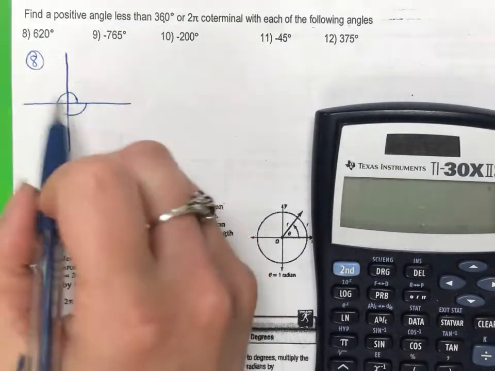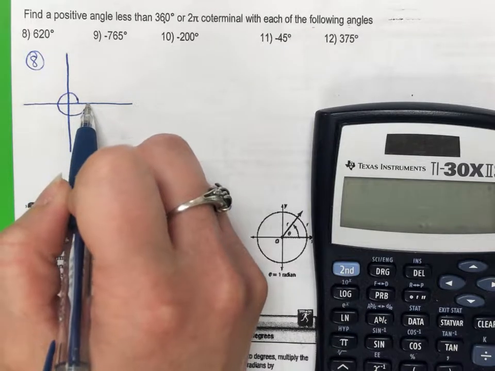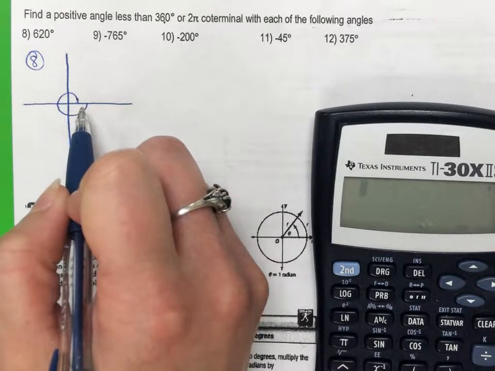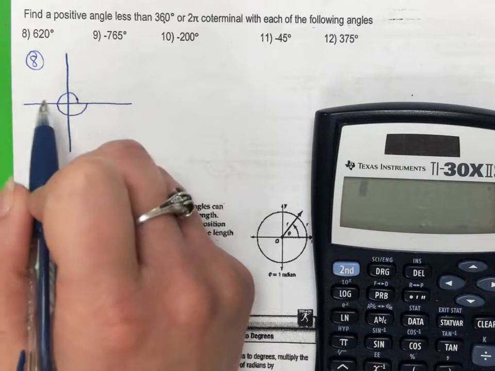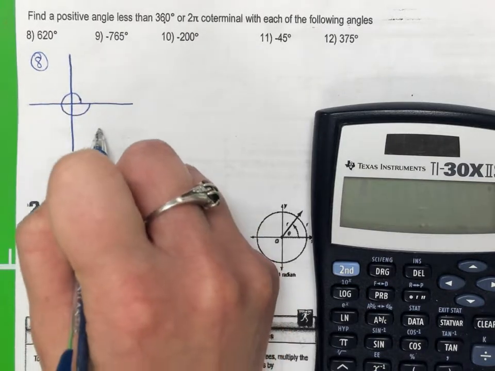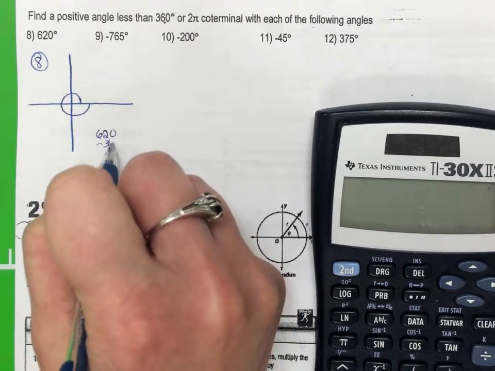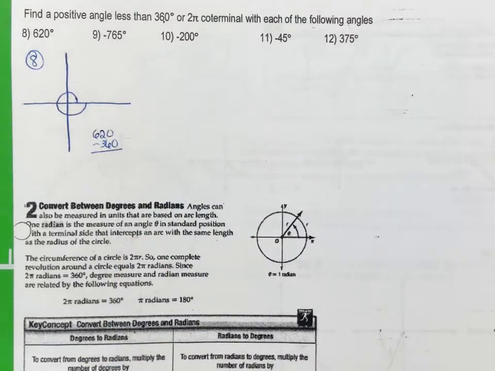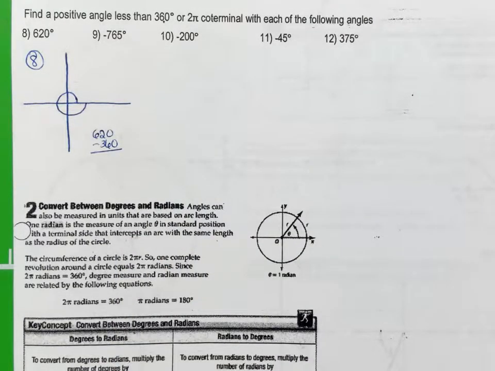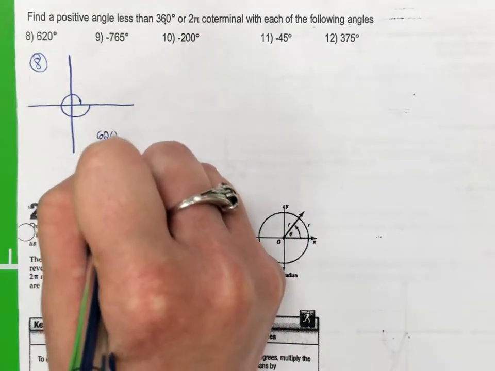All right, so I'm at 360 right here. How do I figure out how much more I need to do to go around? What would I do to 360 and 620? Subtract. There you go. 620 minus 360 is how much? 260? Very good.